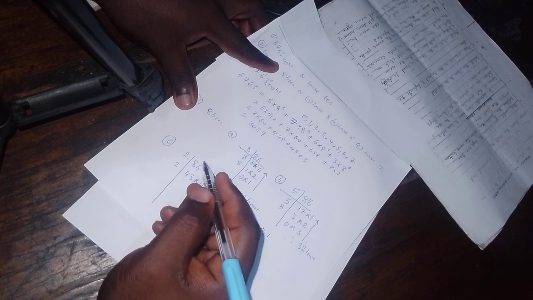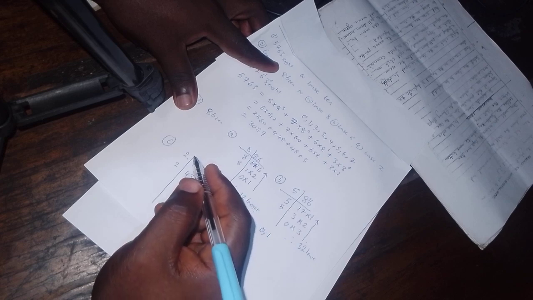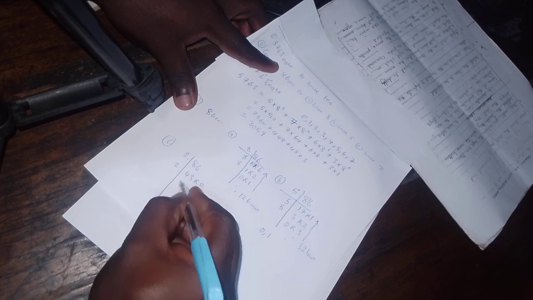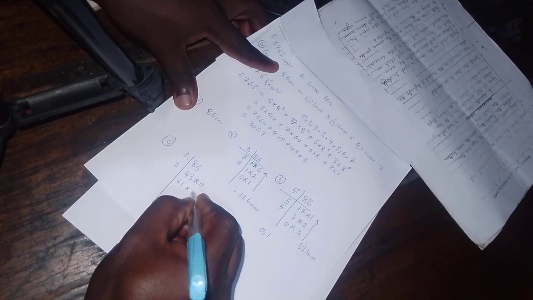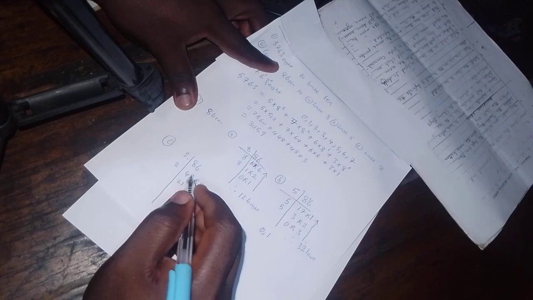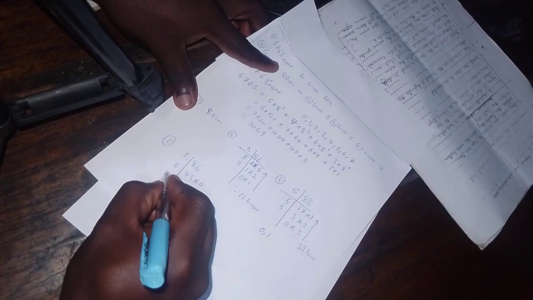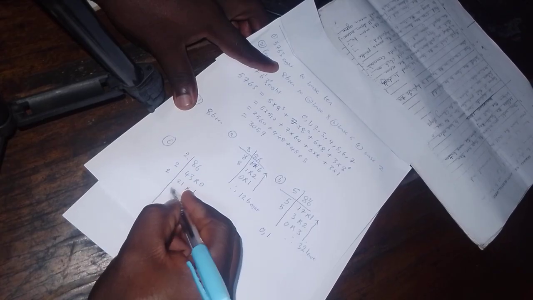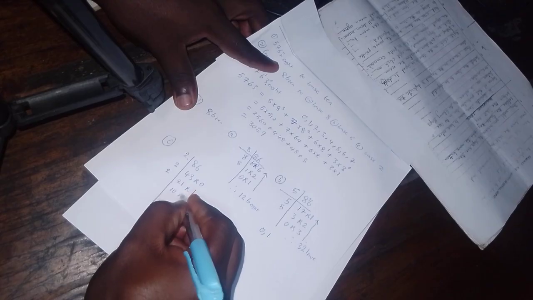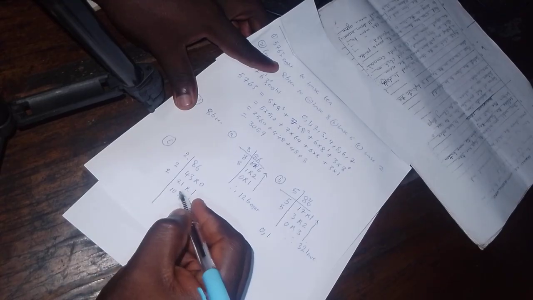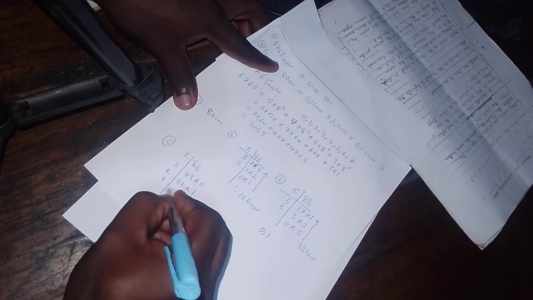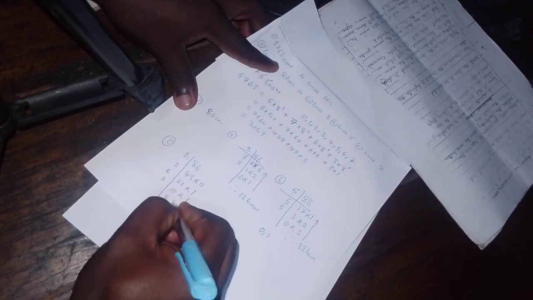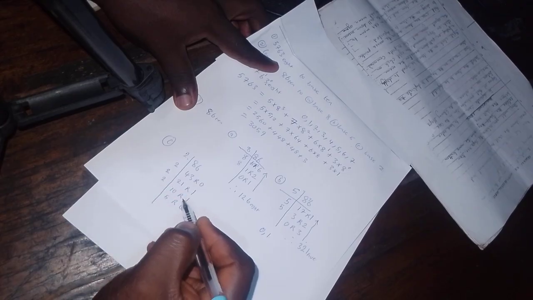When you divide 43 by 2, what you have becomes 21 remainder 1. You divide by 2 again, you have 10 remainder 1. So you divide by 2, this is 5, there is no remainder.